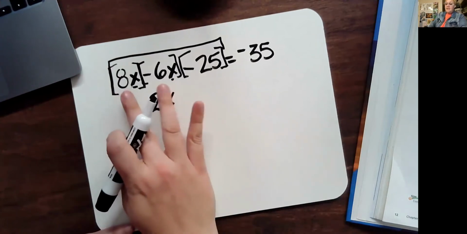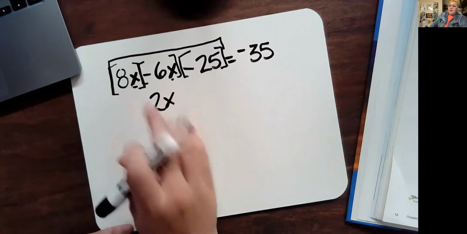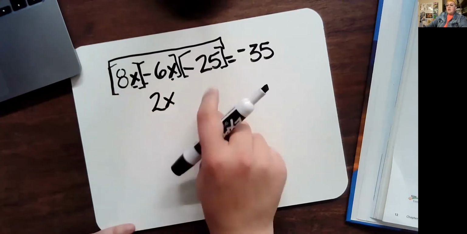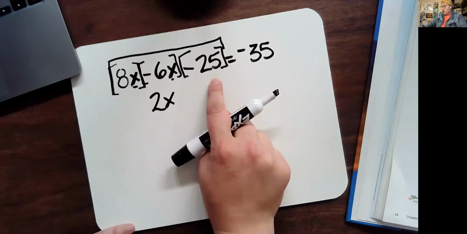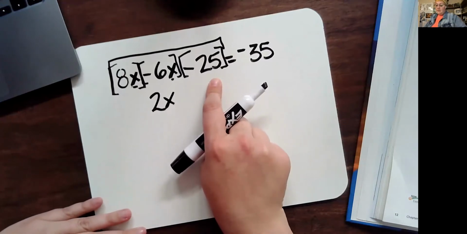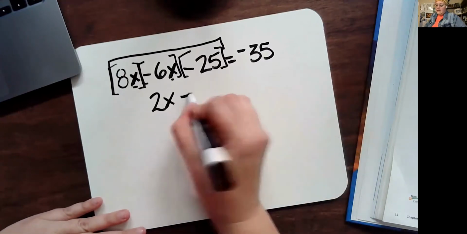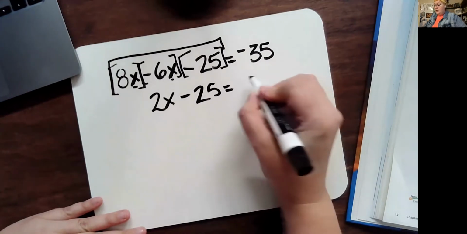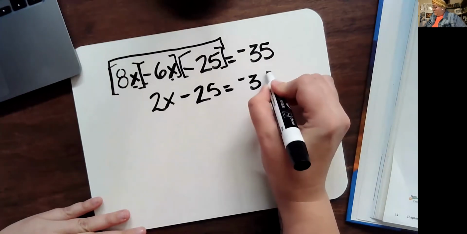We've combined these two because they're alike and gotten them into 2x to make it more simple for us. This is just an integer on its own, so we can't combine that with anyone else, so we're going to leave it. It still is minus 25 equals negative 35.